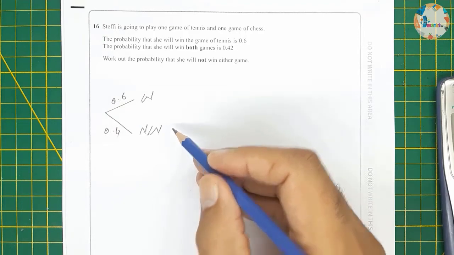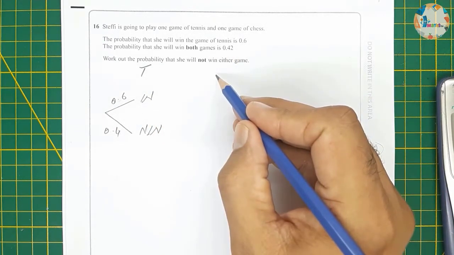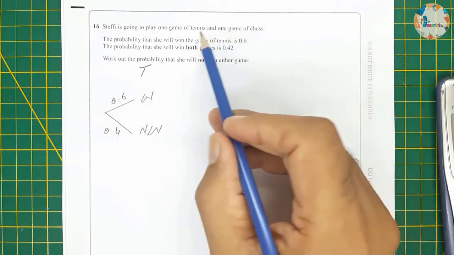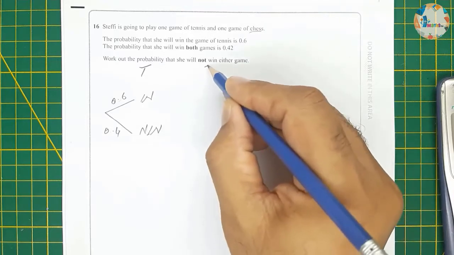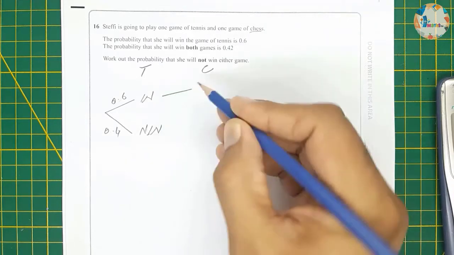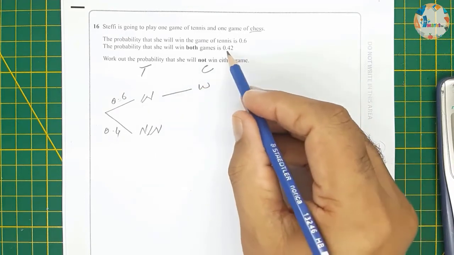So this is in case of tennis. The first game is tennis, and the second is chess. So now the second will be chess, so probability for winning this one is 0.